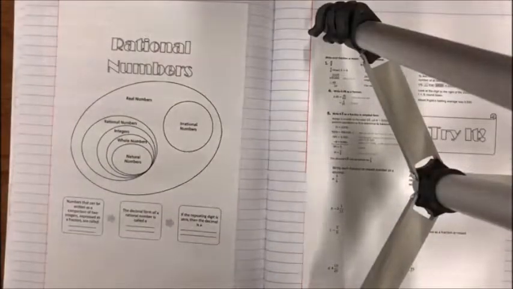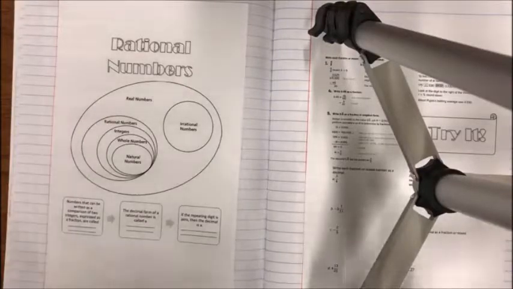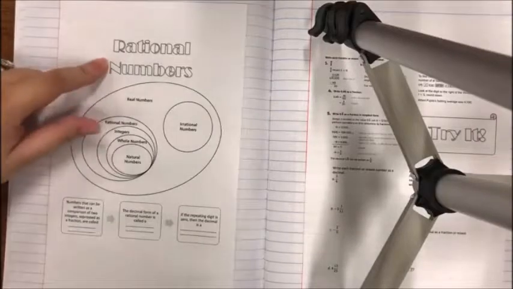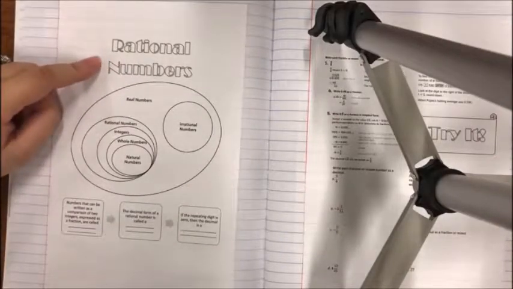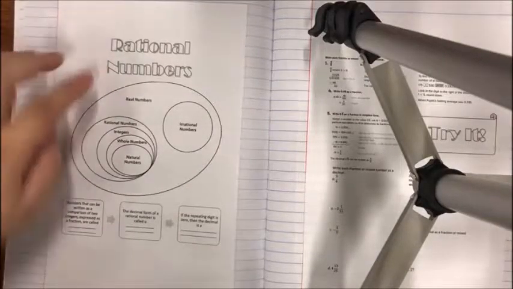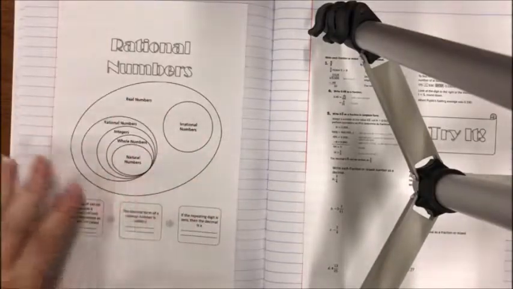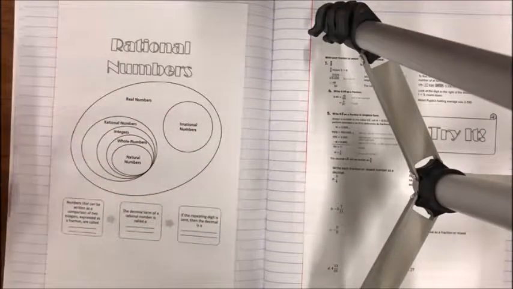All right, hi everyone. This is chapter 1, lesson 1 for Ravenclaw on rational numbers. So rational numbers is the title of this lesson. And as you can see here, we have a lovely picture diagram of what rational numbers are.